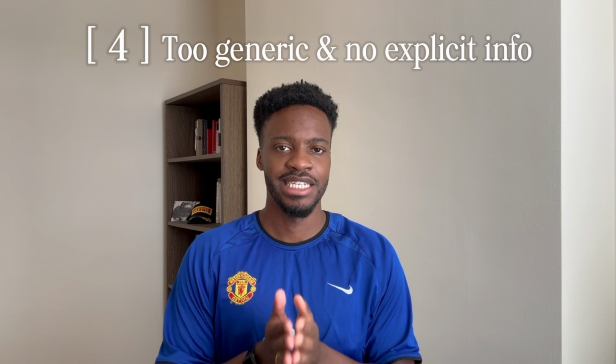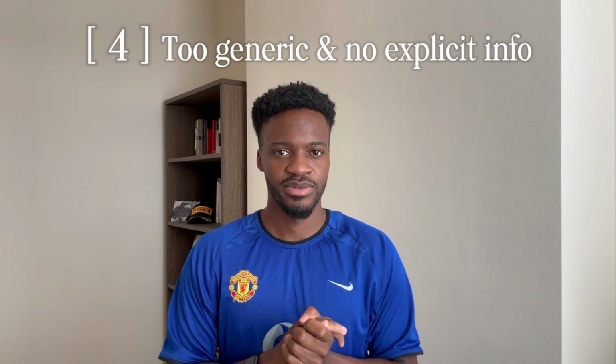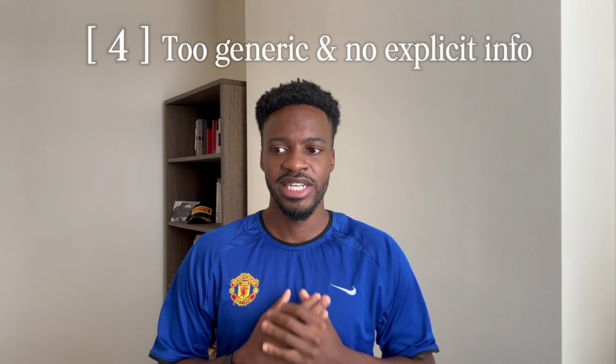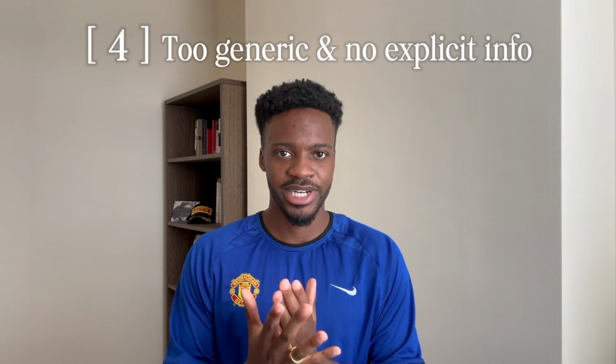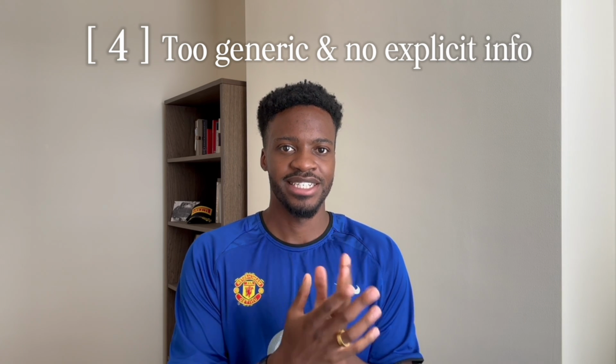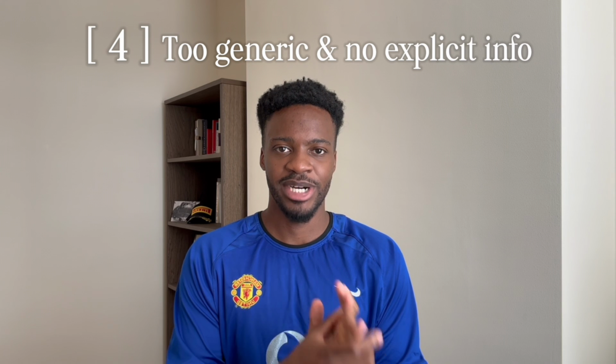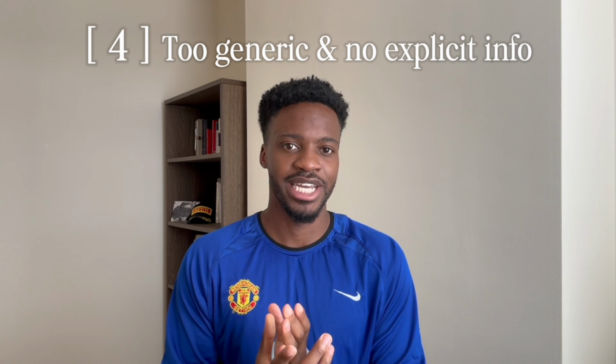And this leads on to my final point, which is too many CVs and cover letters lack explicit information. Some of them are a bit too general. You need to think, everything that I write on this document needs to relate to the job. It needs to give me a one-up in my application. If it doesn't, I'm not writing it down.